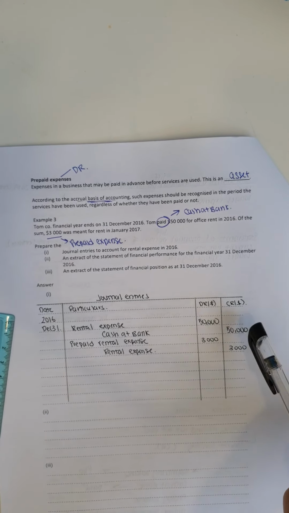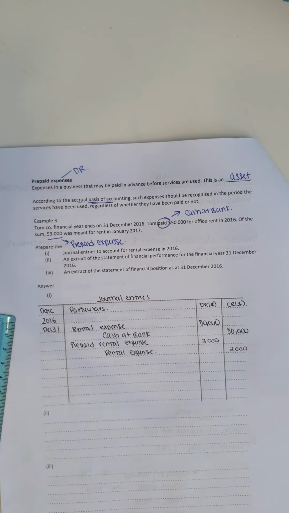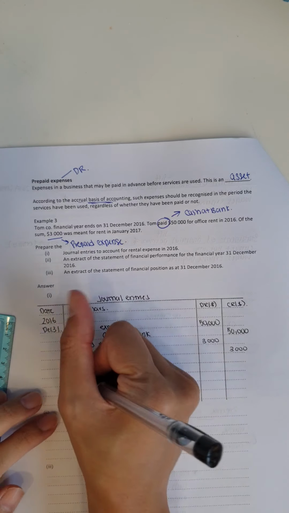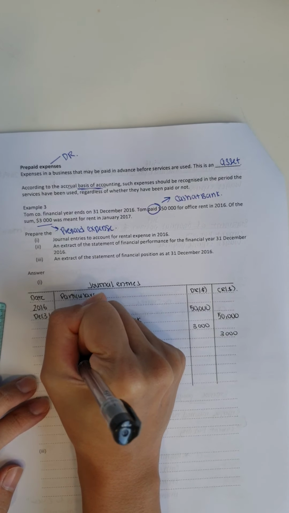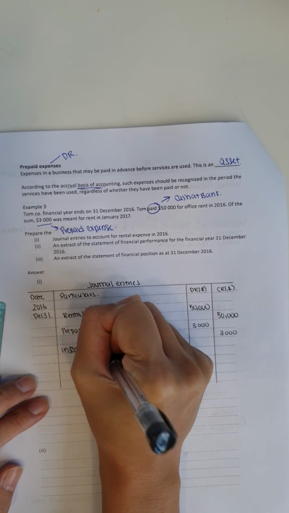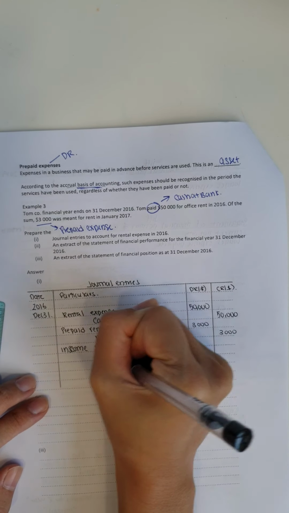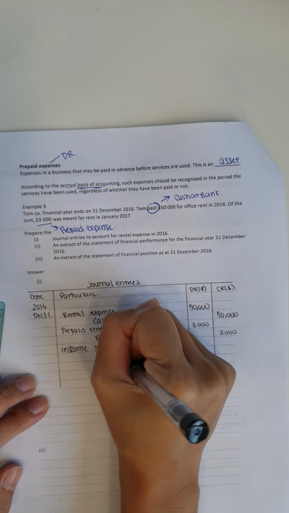So you ask yourself the story. I paid 50,000, and 3,000 I paid extra. So actually, how much did I really use this year? I only used 47,000. The amount I incurred this year will be my income summary. So debit income summary, credit rental expense.